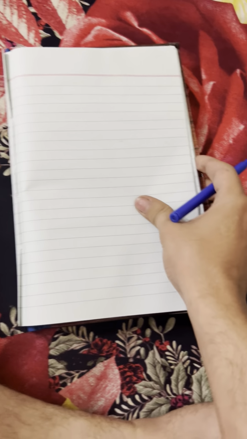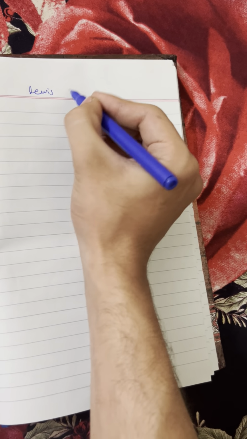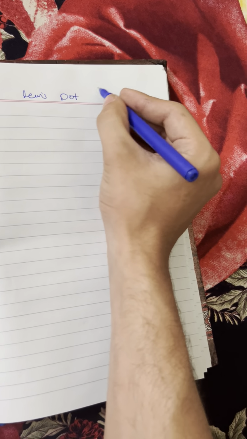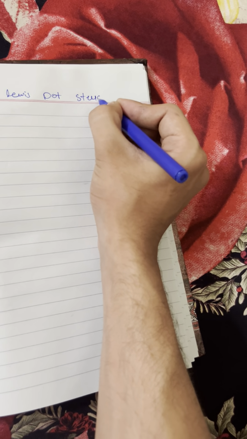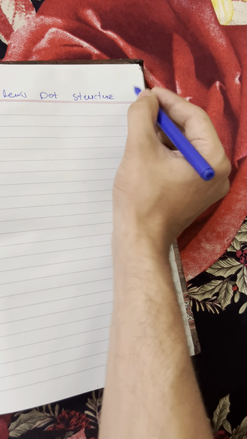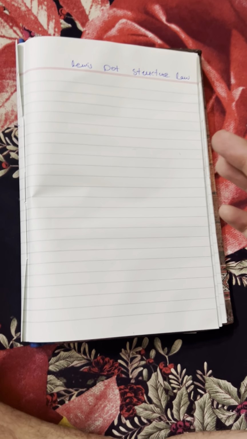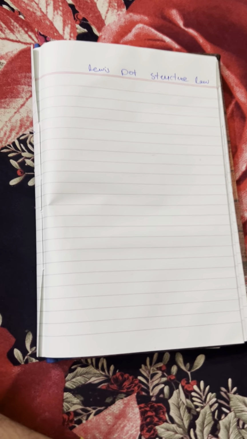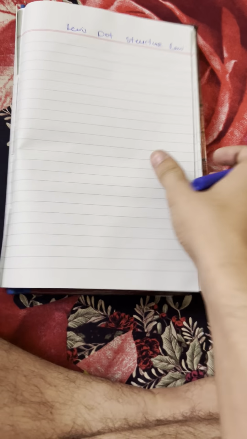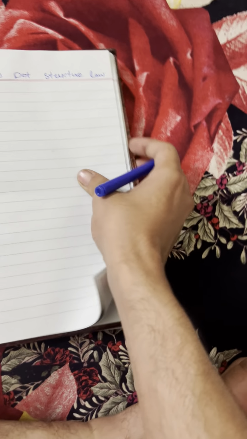Let's study about the Lewis dot structure. In this we only make structures of metal plus non-metal.